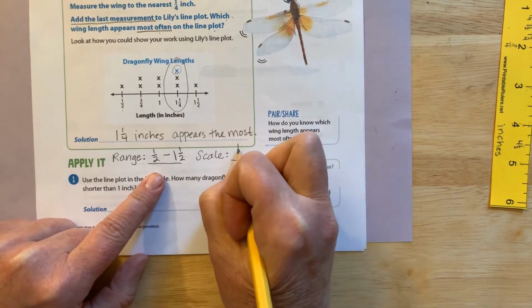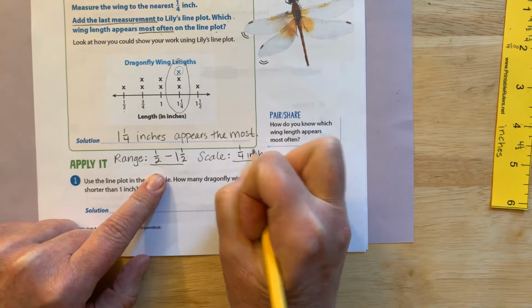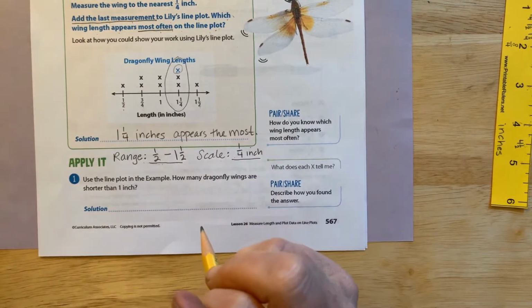Okay, so our scale is 1/4 inch. Remember that when you work on the inside packet.